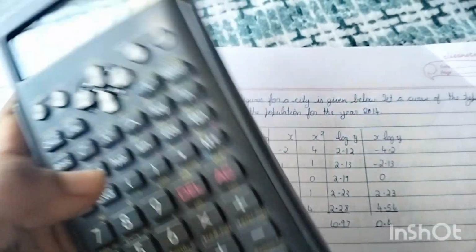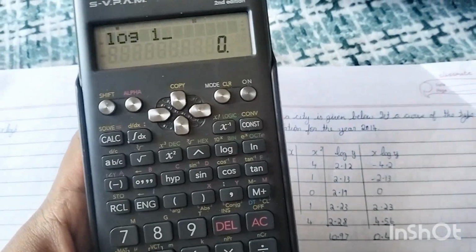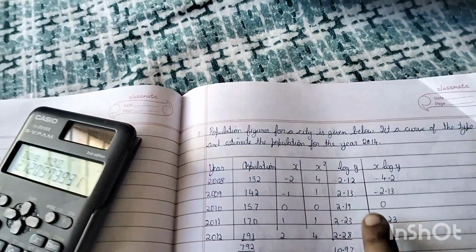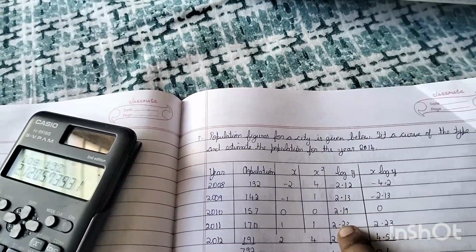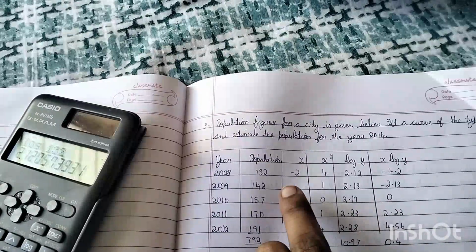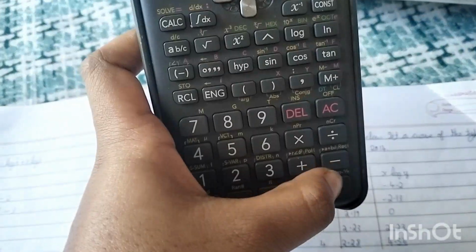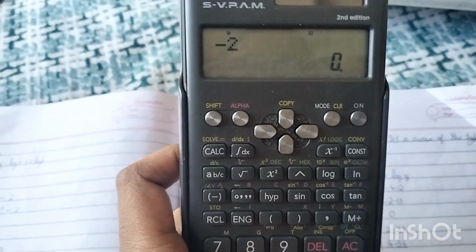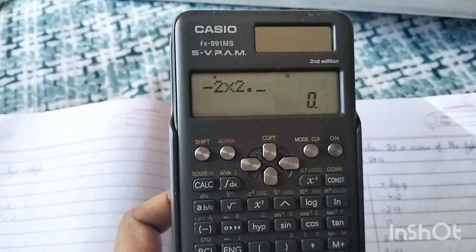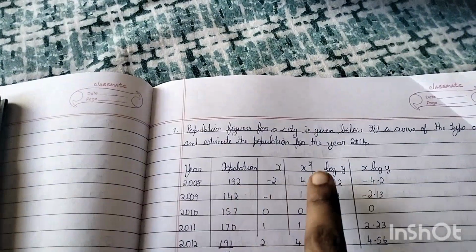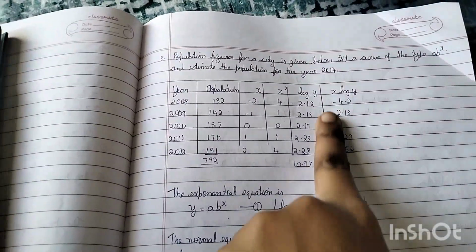So this is log, and then 132, you get 2.12. So that's how I got all these values. And then x log y is nothing but minus 2 into 2.12. So minus 2 into 2.12, you get minus 4.2. So that's how you get all these values.